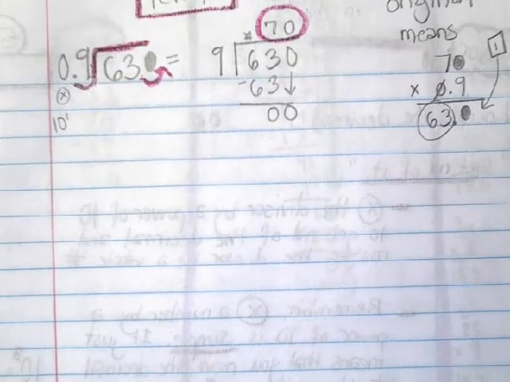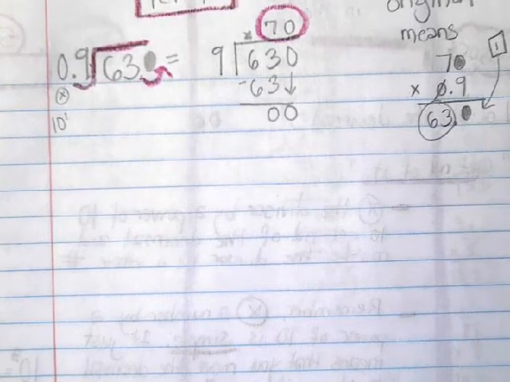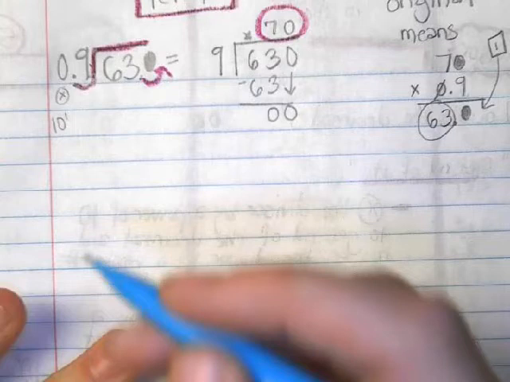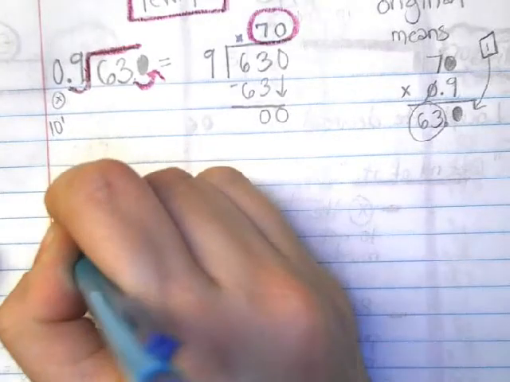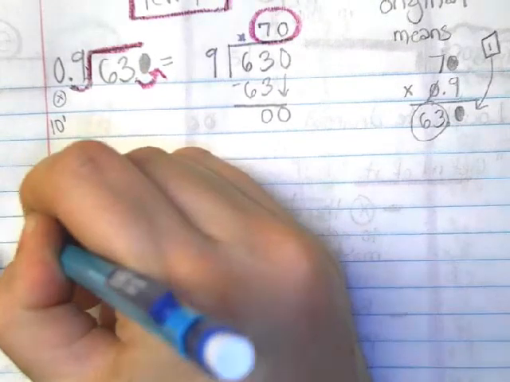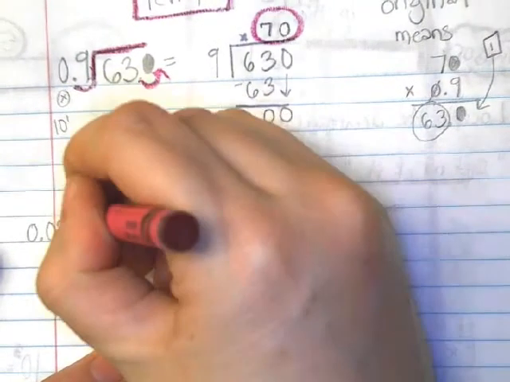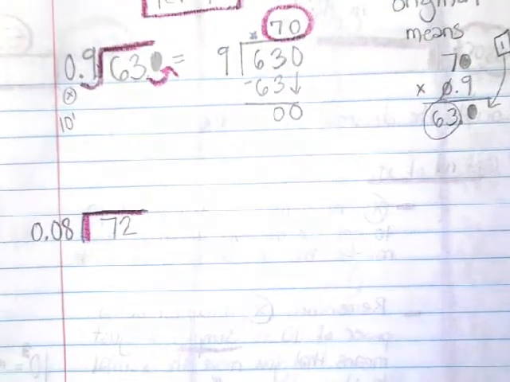So that's what the original means, is you kind of have to go back to that. And that can be a little confusing, but let's just keep practicing. You're going to understand it more and more as you practice, okay? Let's try another one. Let's try 72 divided by 0.08.